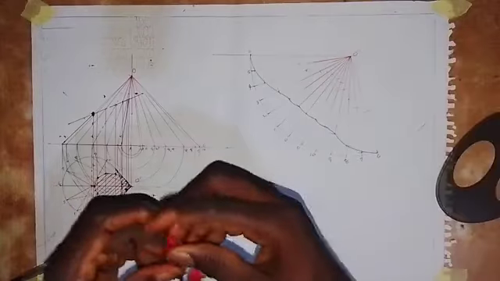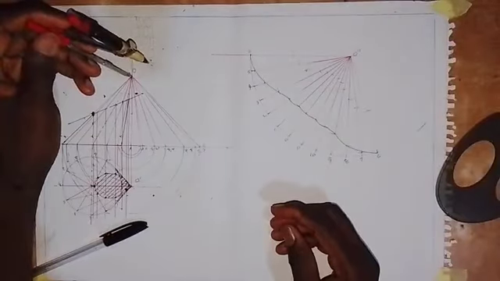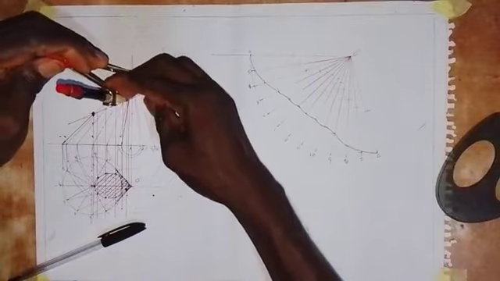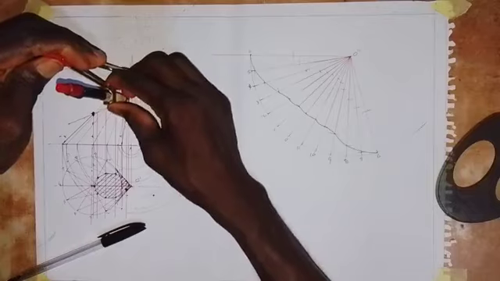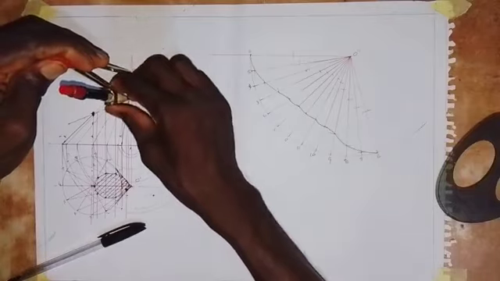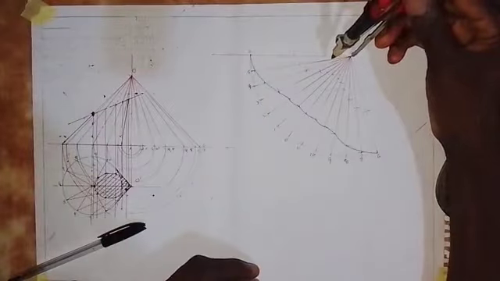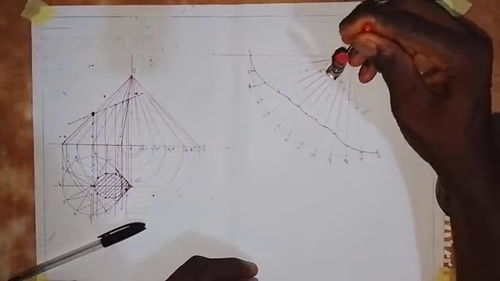The last one is for 0. For 0, from this point, we have this to be 0 here. So putting the pinpoint here, make an arc here on 0.